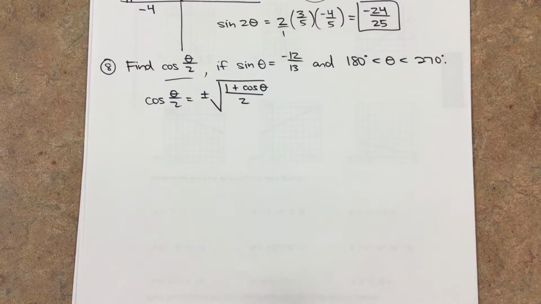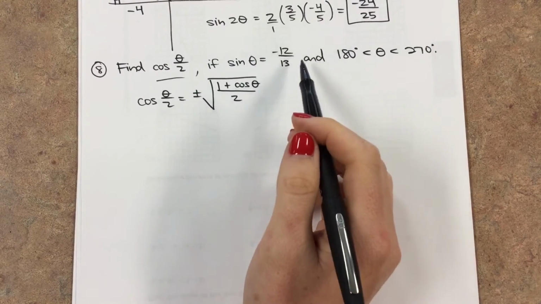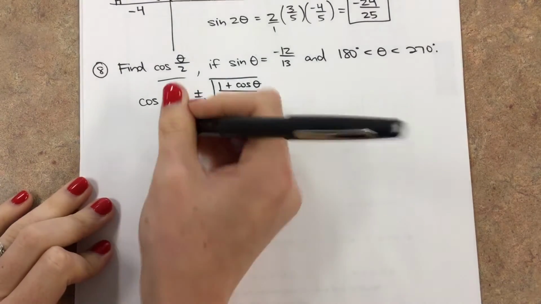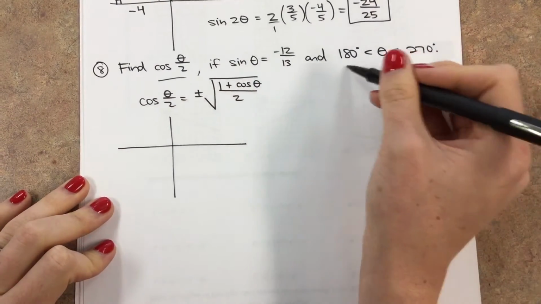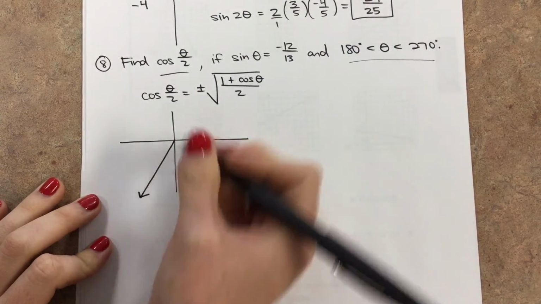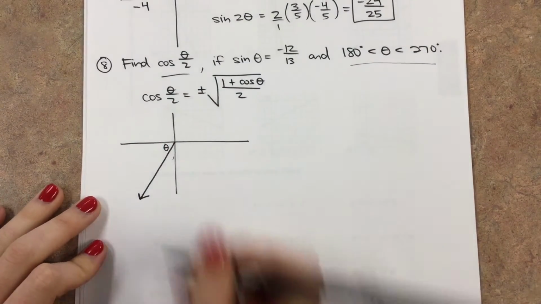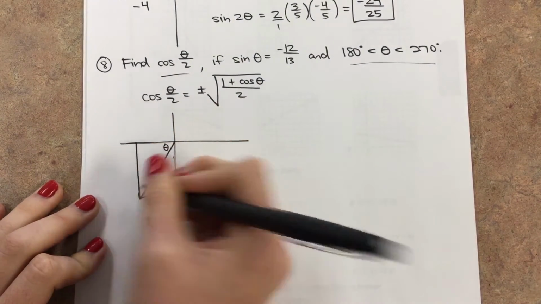Okay, so notice, in our formula, we need cosine. We don't have cosine, we have sine. So we're going to set up a triangle, just like we did up above. This time it's going to be in the third quadrant, between 180 and 270. So put our angle somewhere in there. Make sure it goes back to the x-axis, never back to the y-axis. And then make yourself a triangle.